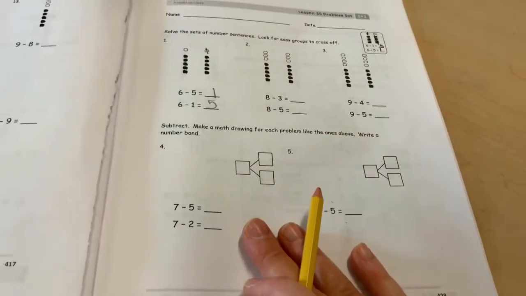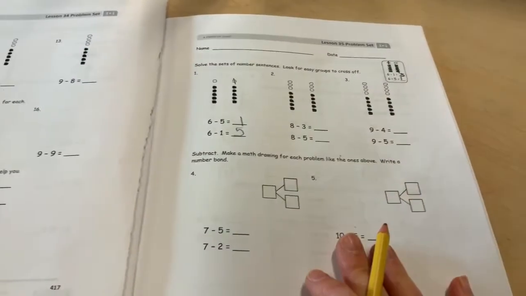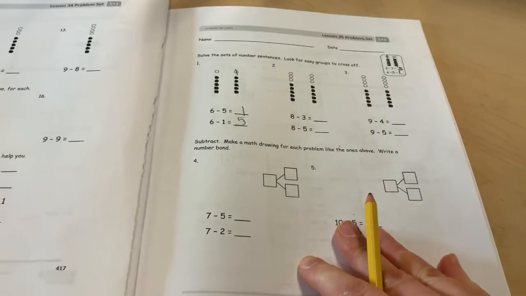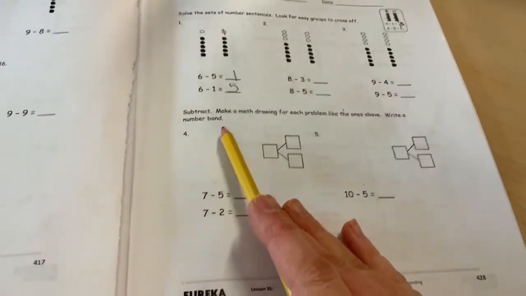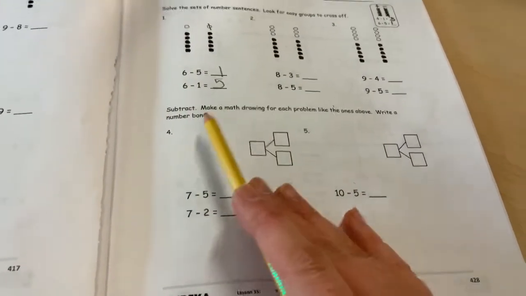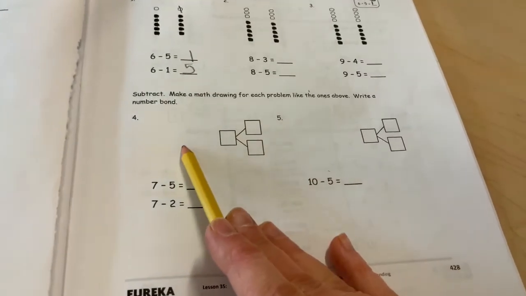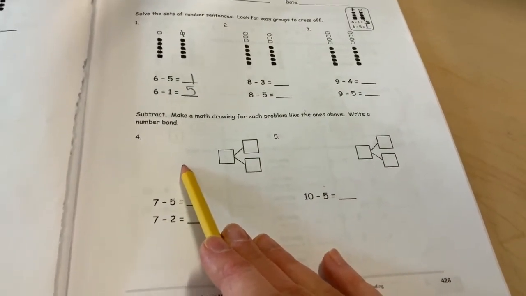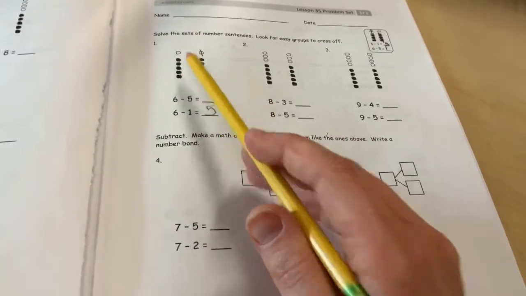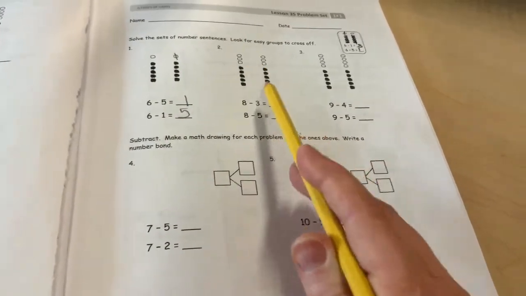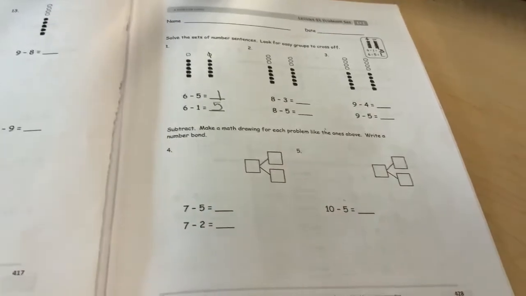Now you're ready for 4 and 5. If you want to pause the video at this point and solve 2 and 3, you can do that, or you can keep watching to the end of the video and then just solve all the problems. Whatever works best for you. The directions for number 4 and 5 say subtract. Make a math drawing for each problem like the ones above. So you're making a math drawing like these ones, the vertical ones, up and down. Write a number bond to go with it.